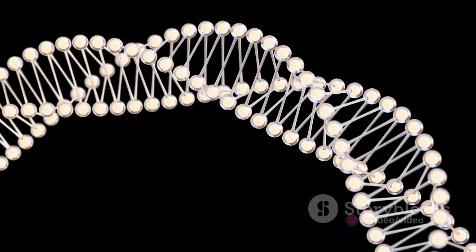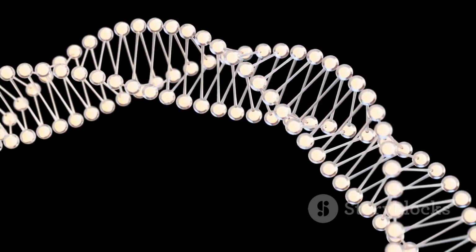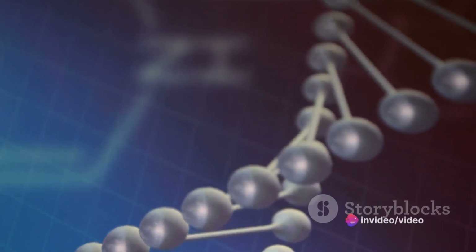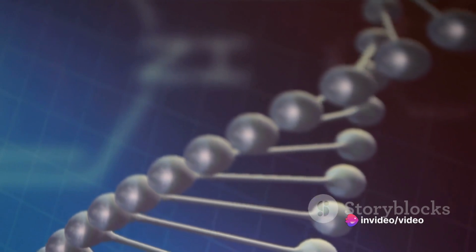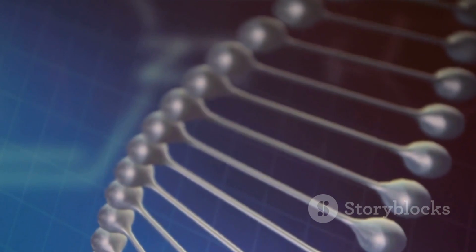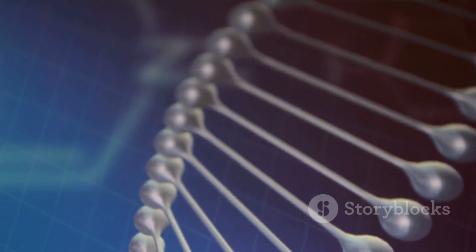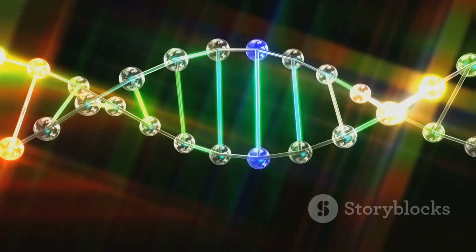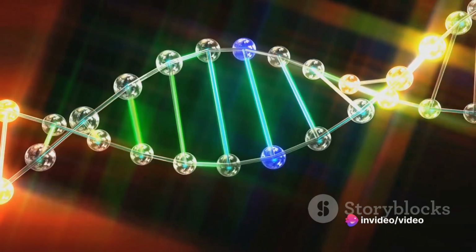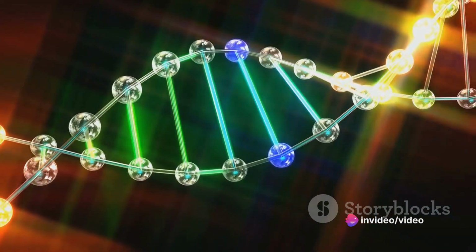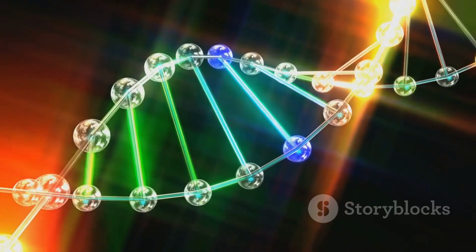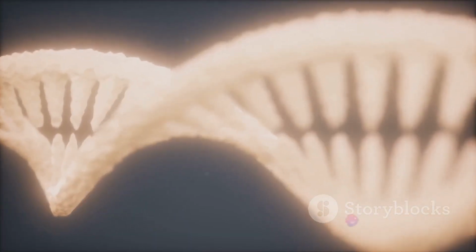Now, focus your attention on the sides of the ladder. They are composed of alternating sugar and phosphate molecules, forming the backbone of the DNA structure. Let's delve into the sugar molecules first. These aren't your average table sugar molecules. Instead, they are deoxyribose sugar, a special type of sugar unique to DNA. This sugar connects to a phosphate molecule, forming a strong bond that withstands the trials and tribulations of cell life. The phosphate molecules not only provide stability, but also play a crucial role in the replication of DNA.